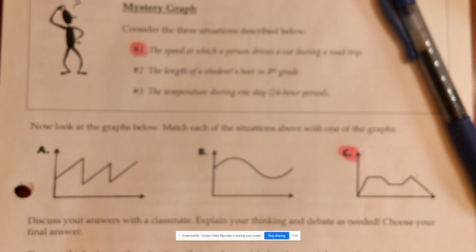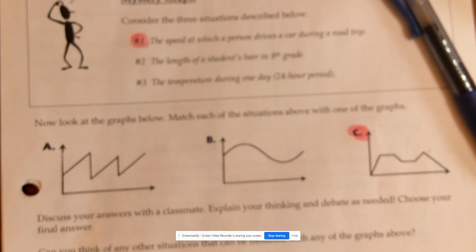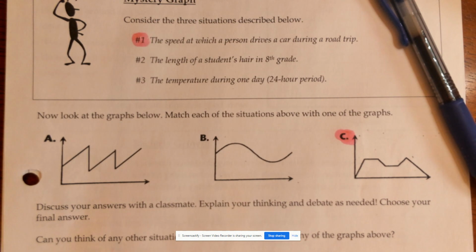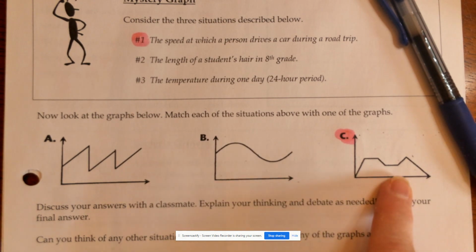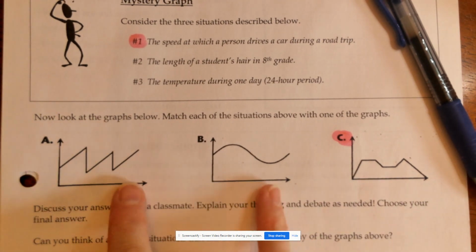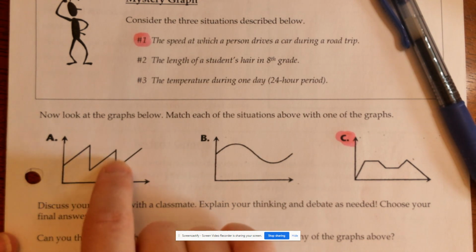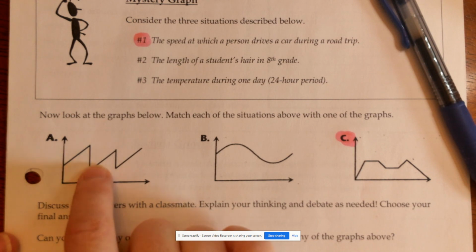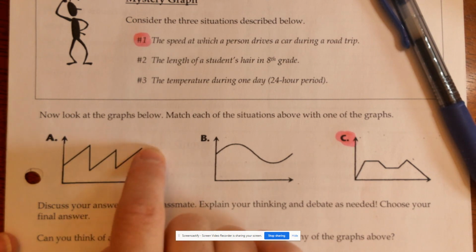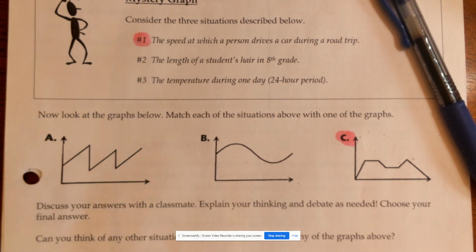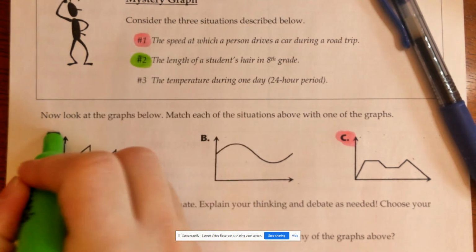Number 2, the length of a student's hair in 8th grade. So when we talk about hair, typically what happens with our hair? We've already eliminated this one, so we've only got these two left. So what do we do with our hair? We let our hair grow and then we get a haircut. And then we let our hair grow and then we get a haircut. And it's not always the same amount of time. Sometimes maybe we let it grow for 4 weeks and get a haircut, and then 3 weeks and get a haircut, and then 4 weeks. But that haircut is that day where it changes drastically, but we don't necessarily shave our head. So that one is going to be the length of a person's hair.